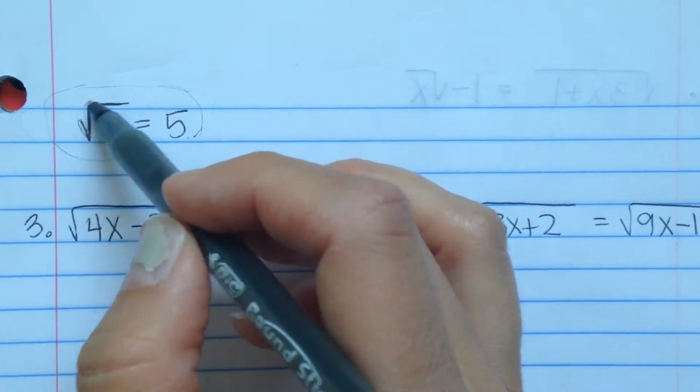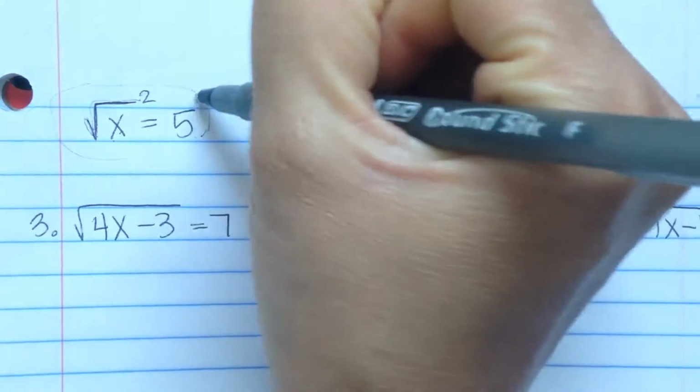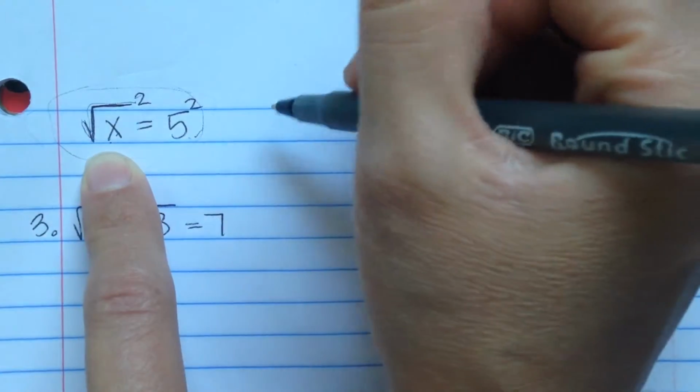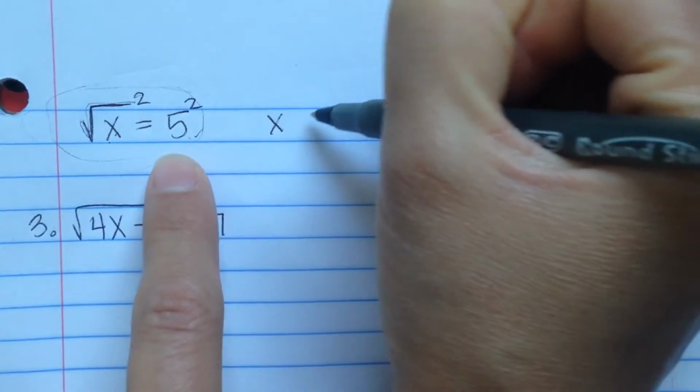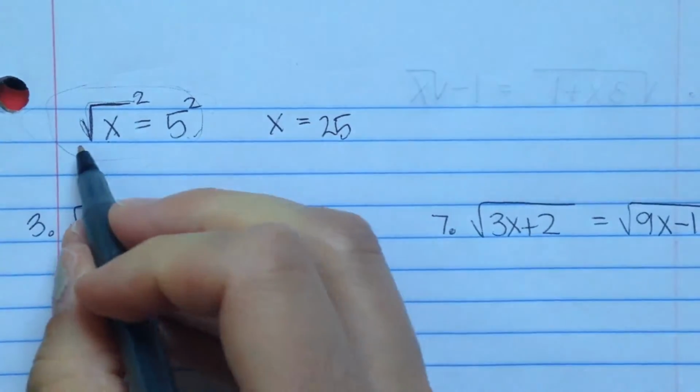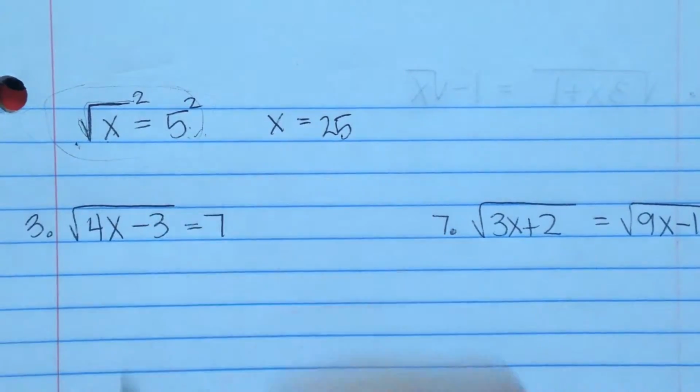The opposite of square rooting is squaring, so we have to square both sides. And if I square a square root, that just gets rid of it, and now it's just x equals, and then 5 squared is 25. So you just have to square both sides, because if you square one side, you have to square the other.